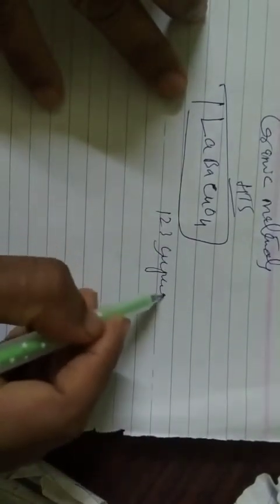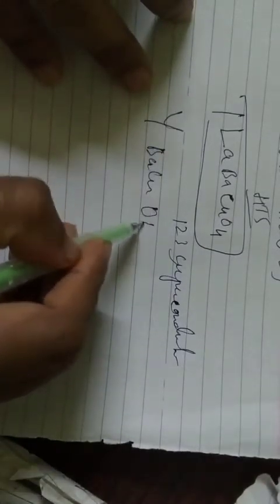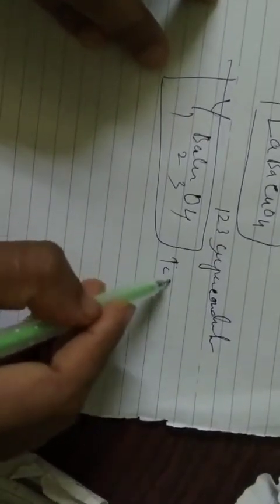And one more is there, the 1, 2, 3 superconductors. They are called 1, 2, 3 superconductors. Usually they ask this in a 2 marks question: 1, 2, 3 superconductor is nothing but yttrium, barium, copper oxide. So 1 yttrium, 2 barium, 3 copper. That's why it is called the 1, 2, 3 superconductor. And this has a Tc value of 90 Kelvin. So that's why it is called HTS, high temperature superconductors.